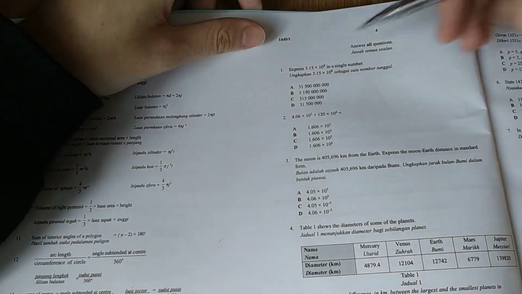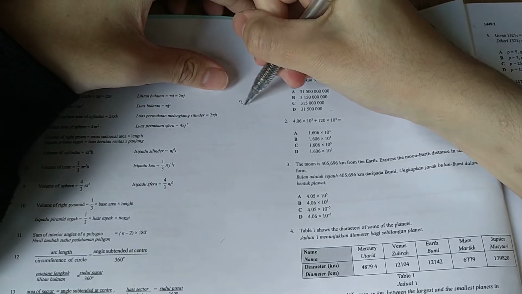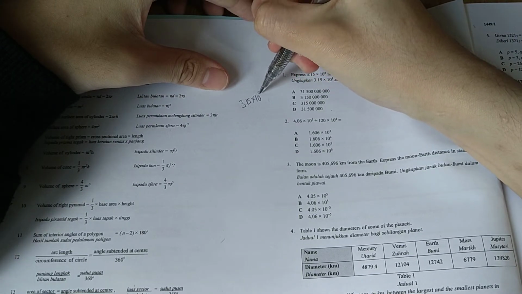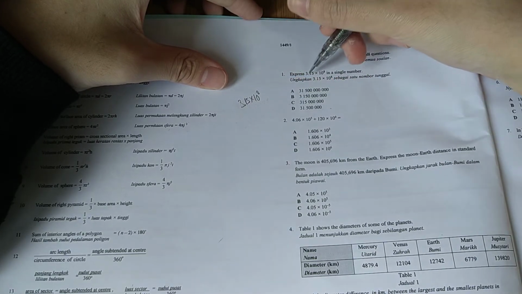Alright, so let's start. Number 1, express 3.15 times 10 power 8 in a single number. So you have to know something. This is called standard form. They give you in standard form, and they want you to express it in a single number.